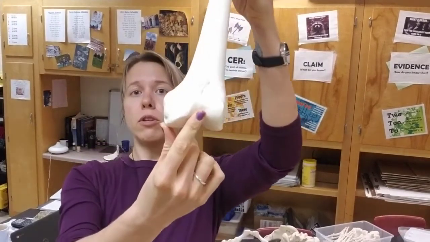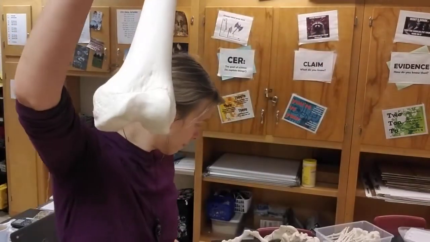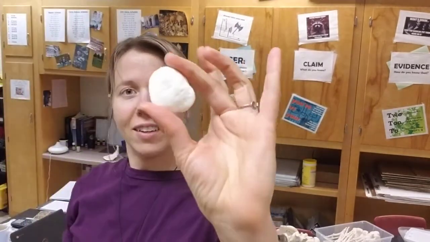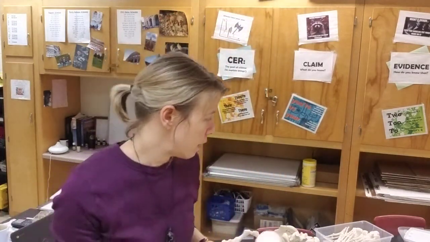And lastly, that smooth surface, what is that called? That is the patellar surface. Here's the patella that sits within the quadriceps tendon on that space with the tibia there as well.